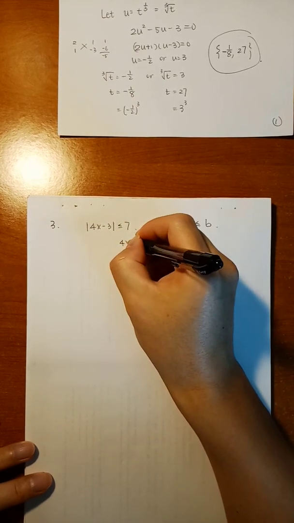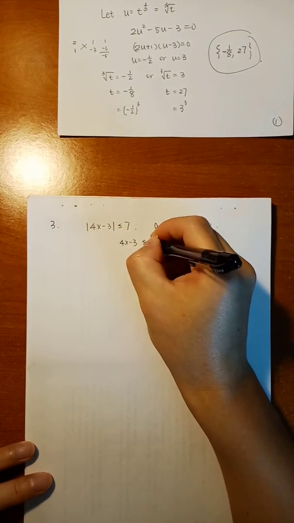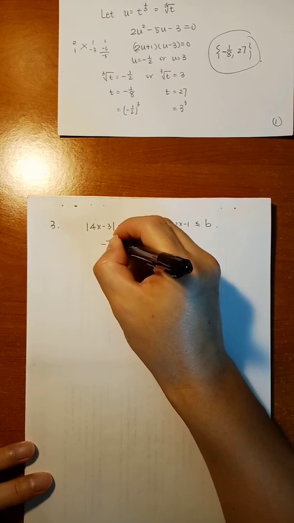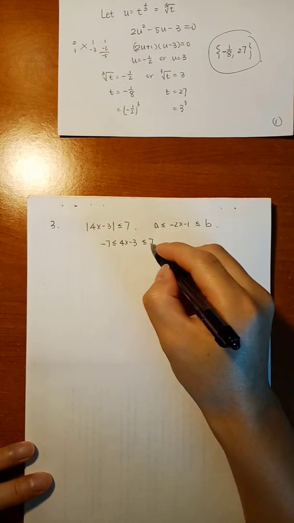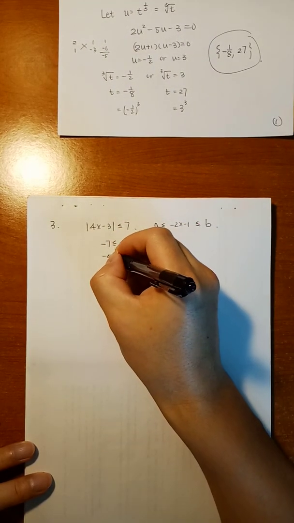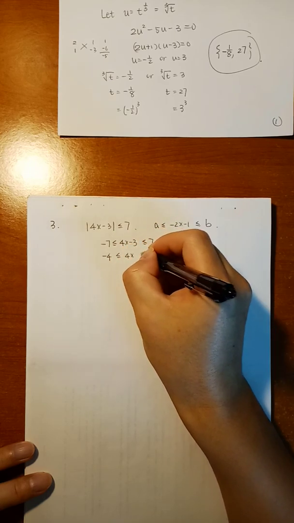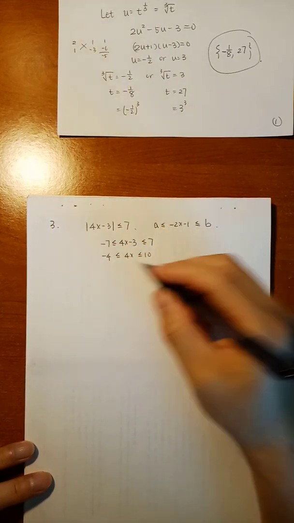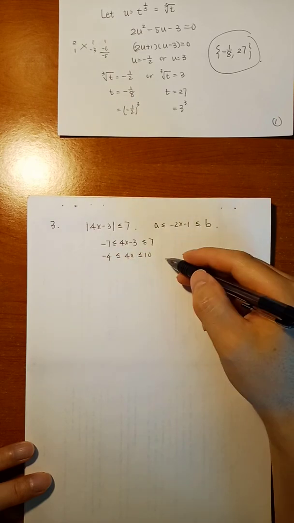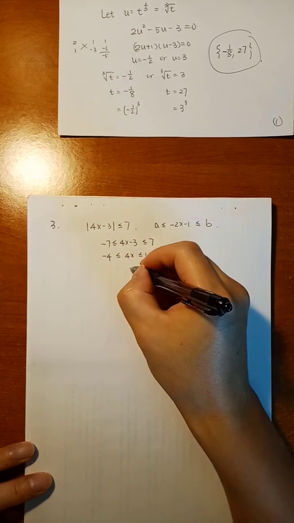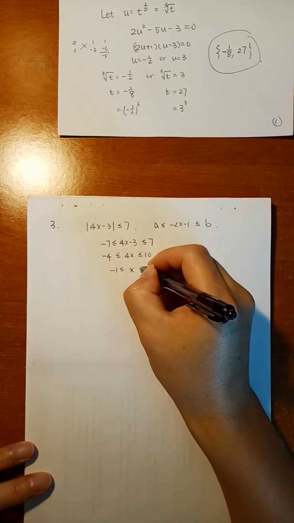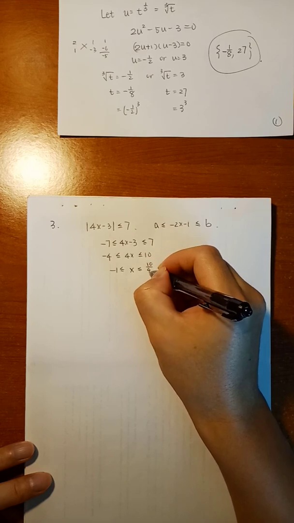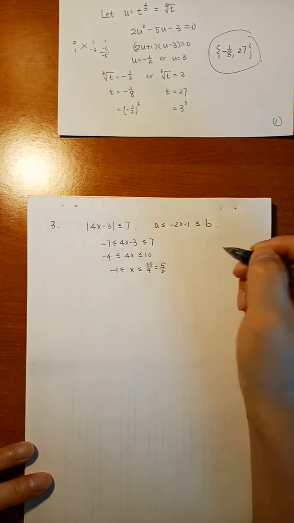So the absolute value of 4x minus 3 is less than 7, meaning it's between negative 7 and 7. Then we add 3 to both sides, and get between negative 4 and 10. Divide this inequality by 4. 10 over 4 is 5 over 2.